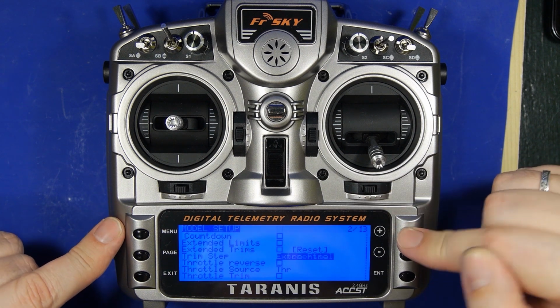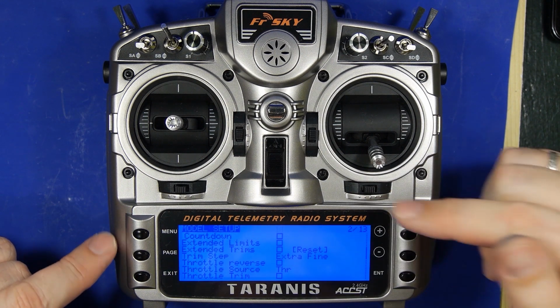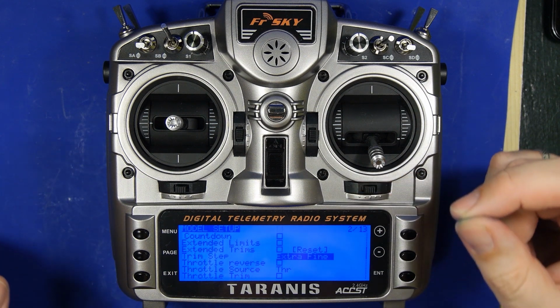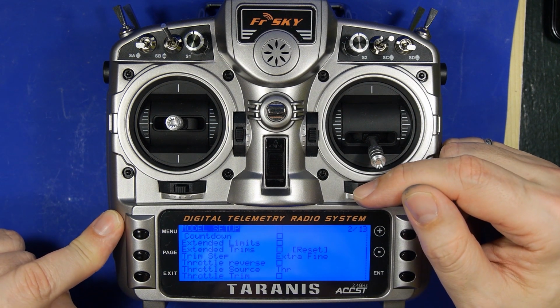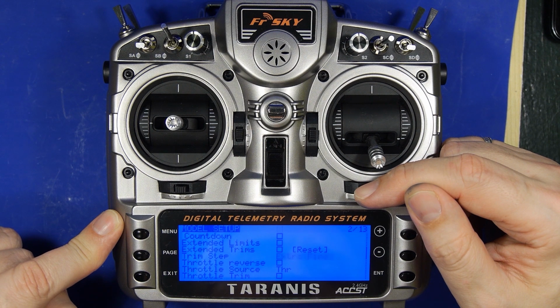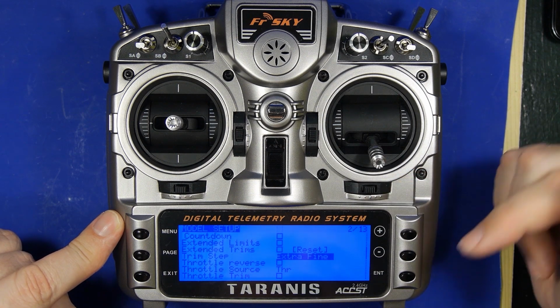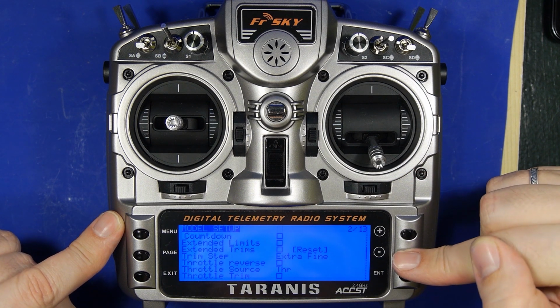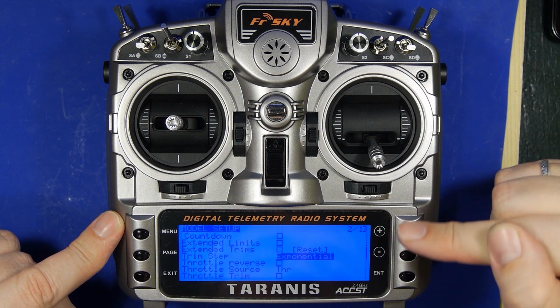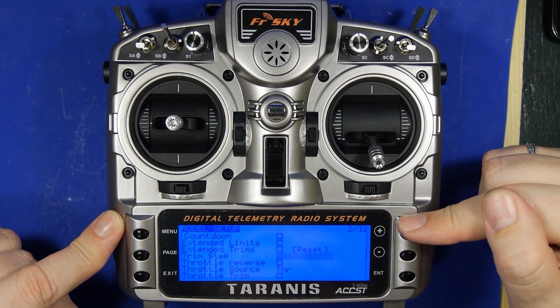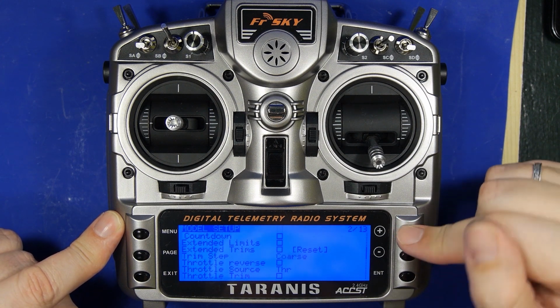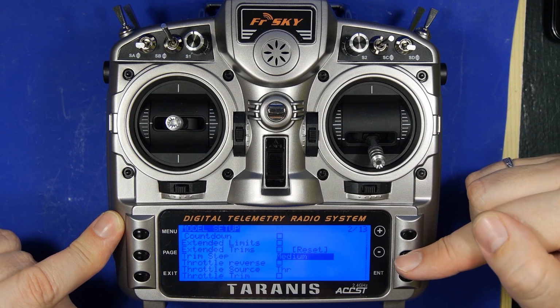Trim center. Next is extra fine. I use extra fine because it's more accurate, more precise. Exponential, extra fine, fine, medium and coarse. Use what you want. I use extra fine.